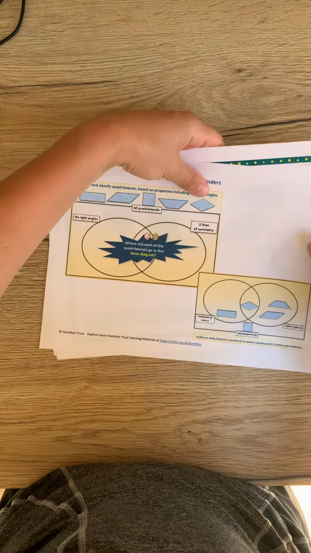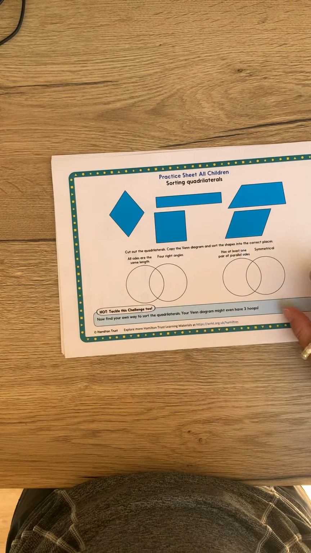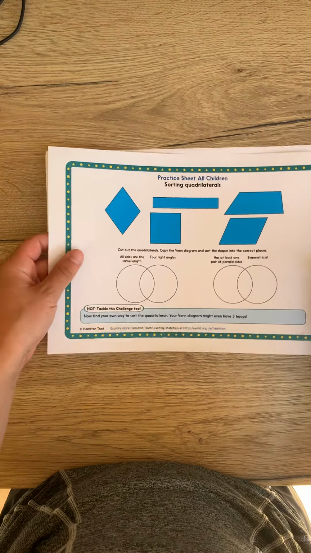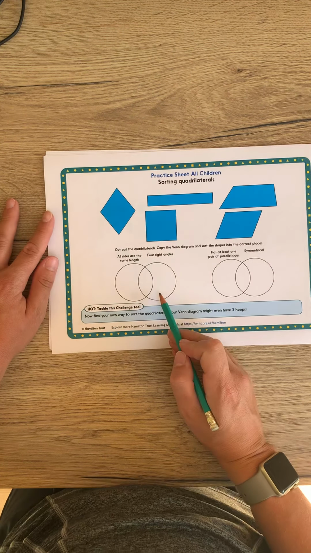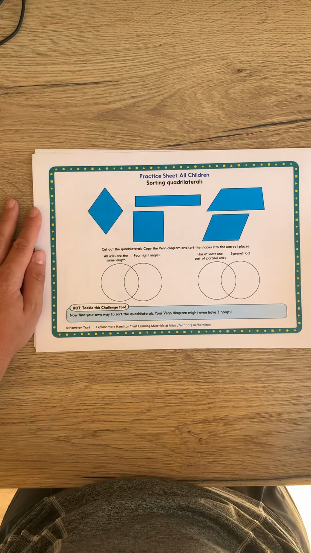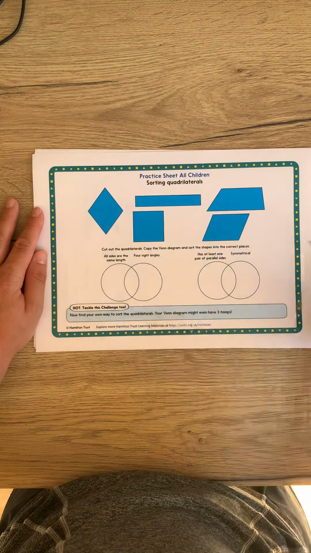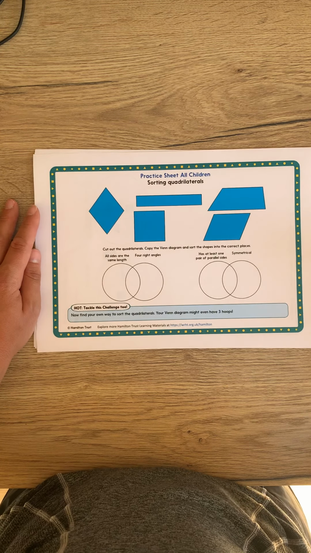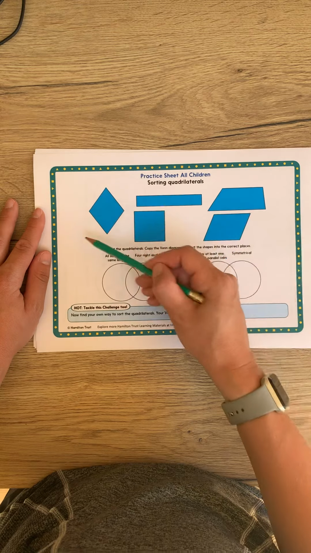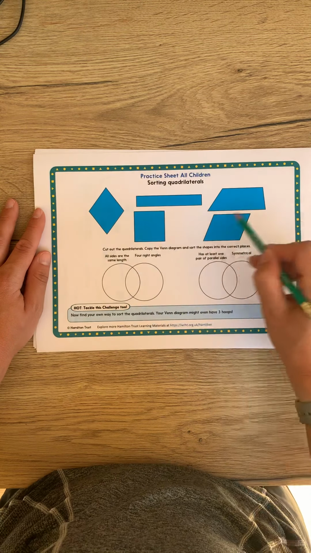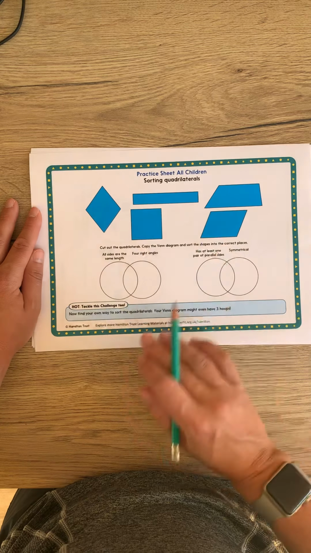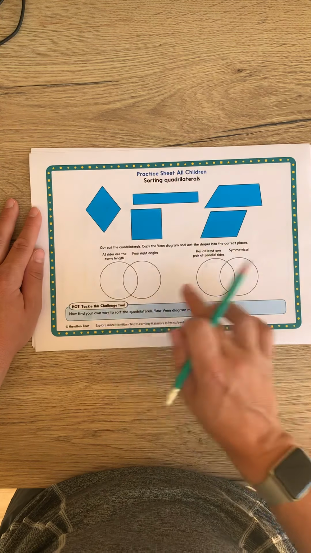Now, you're going to be using Venn diagrams in the main part of the lesson, and it's one sheet for everybody today. I would recommend drawing out your Venn diagrams, usually drawing around a bowl or a plate or something like that to create your circles is quite a good way. It does say you can cut these out if you are able to print the sheets. If not, just draw the quadrilaterals. You can quite clearly see what they look like.